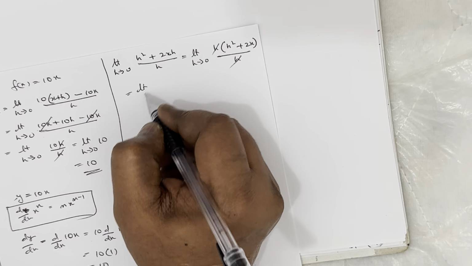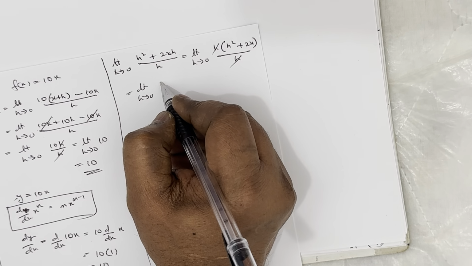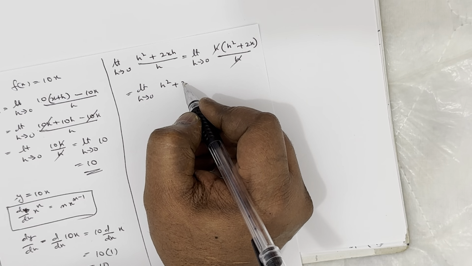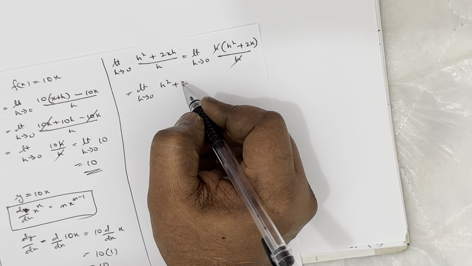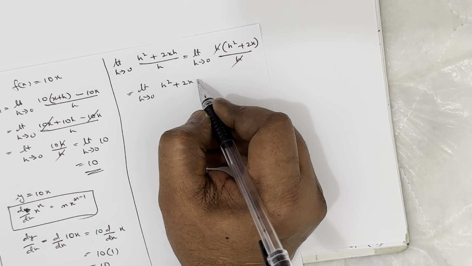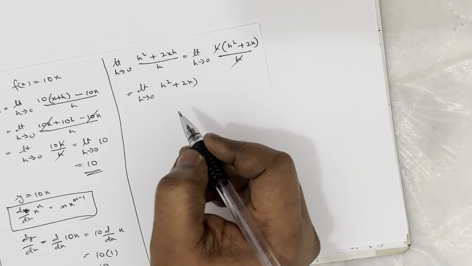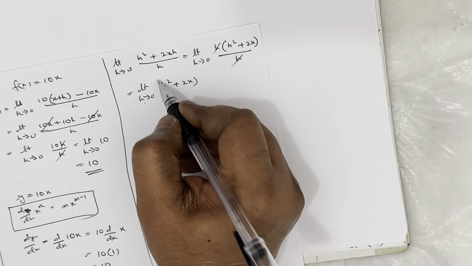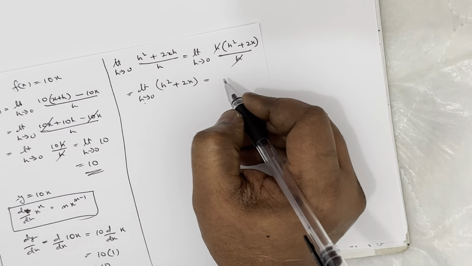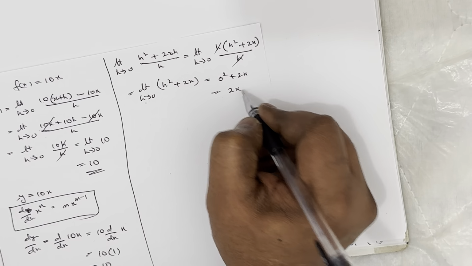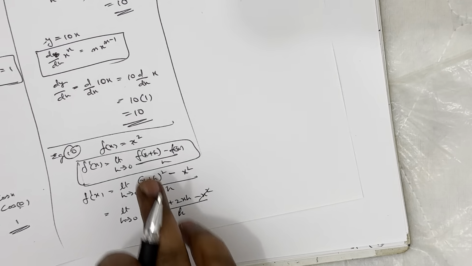You have limit h tends to 0 of h plus 2x. Now putting the value of h in the function, you have 0 plus 2x, which is equal to 2x. So this is the derivative of x squared.